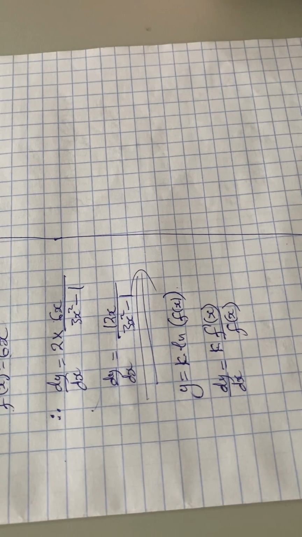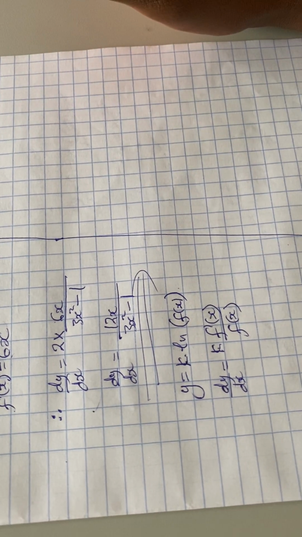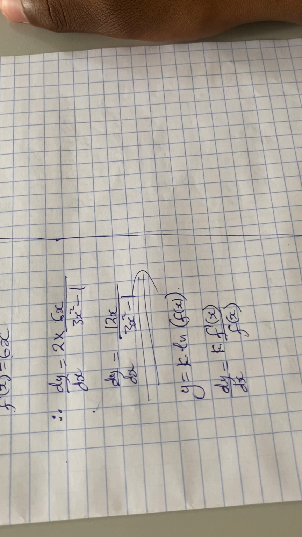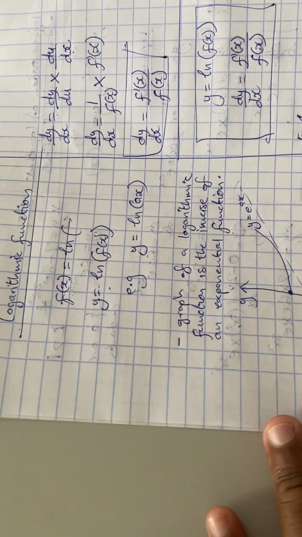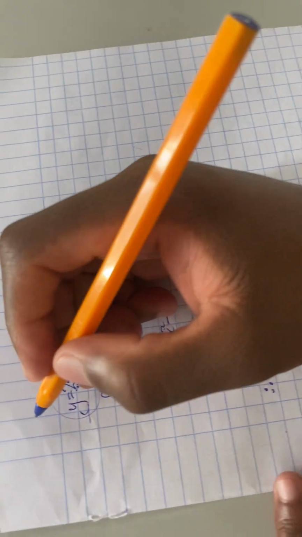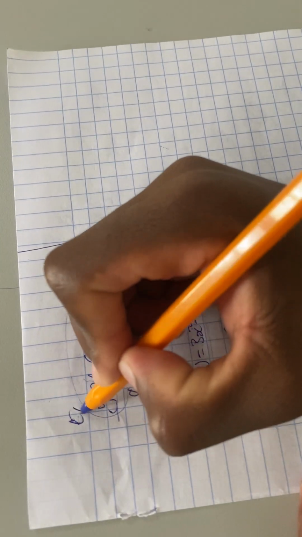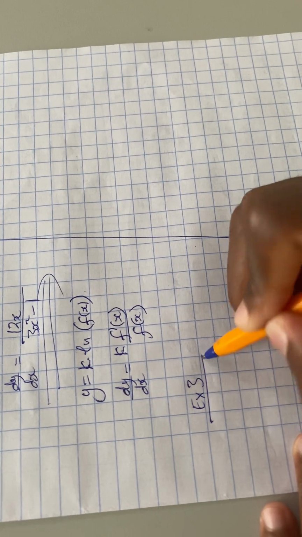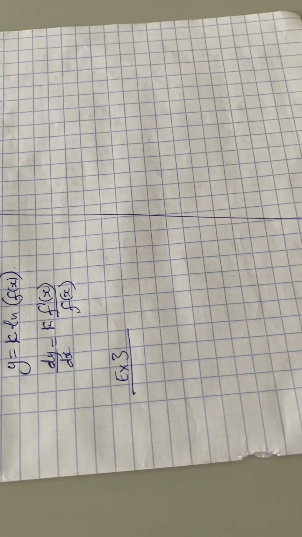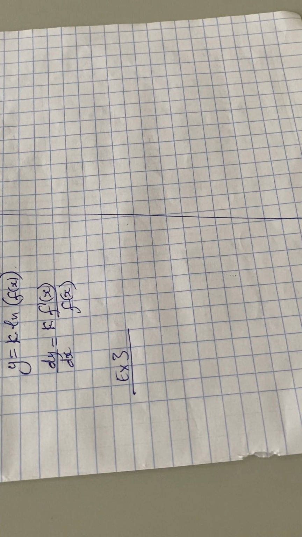So this is the concept pertaining to the logarithmic function. Okay, let me do another one, a third example. How many examples have we done now? I've only done 1, 2. This is example 2. Let me do a third example. Example 3, so with example 3, this is what we do.